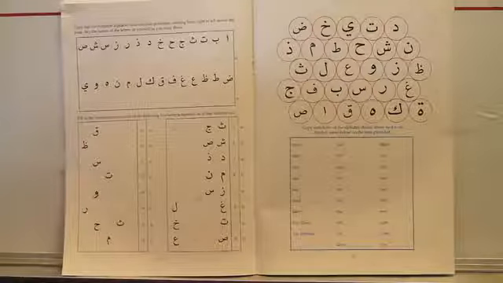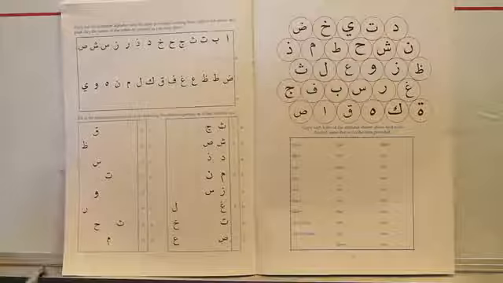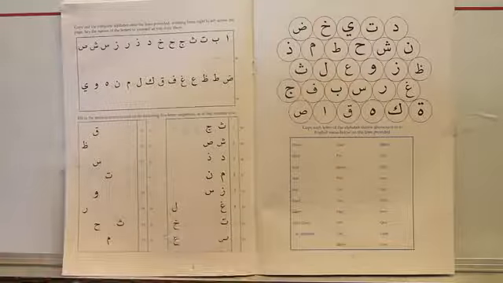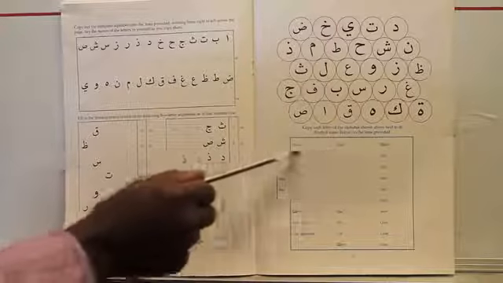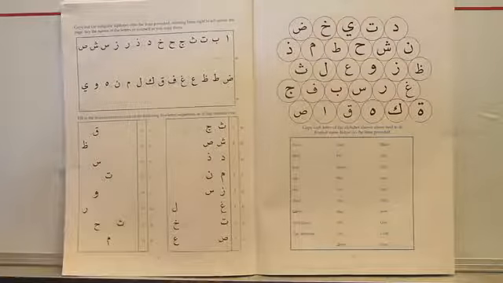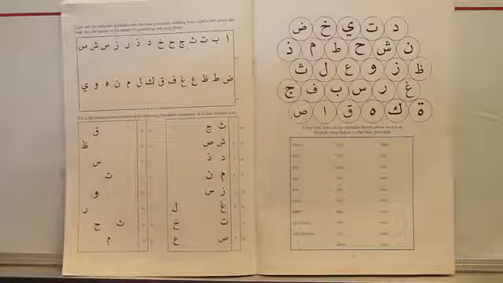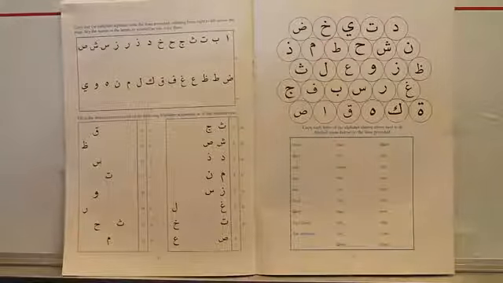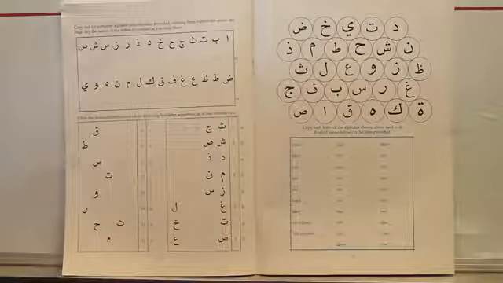Your task is to arrange it by doing the exercise just below that on page 10. Read the letter in the Latin script and copy in front of it the appropriate Arabic letter. That will reassure me that you know your alphabet thoroughly.